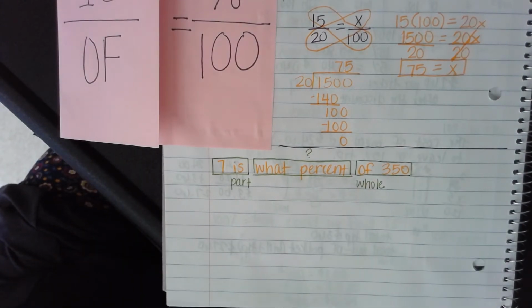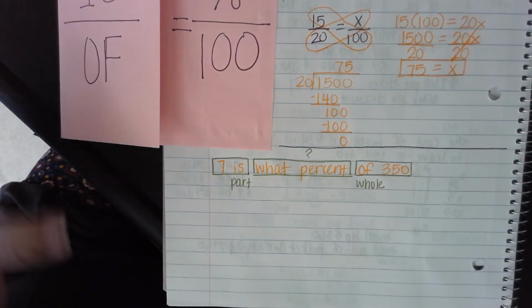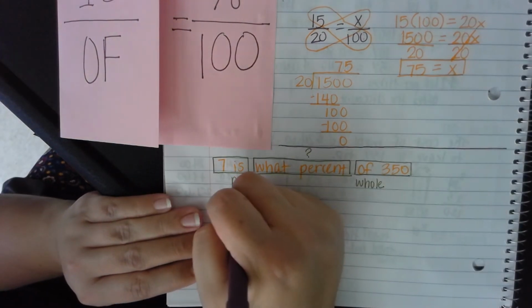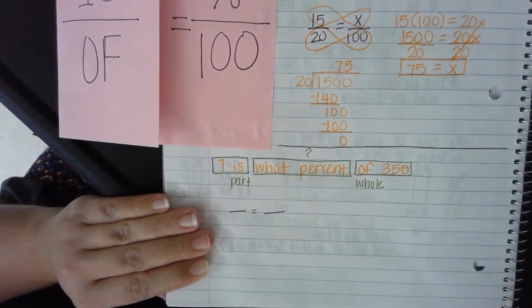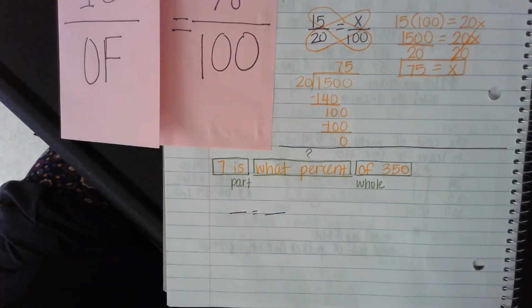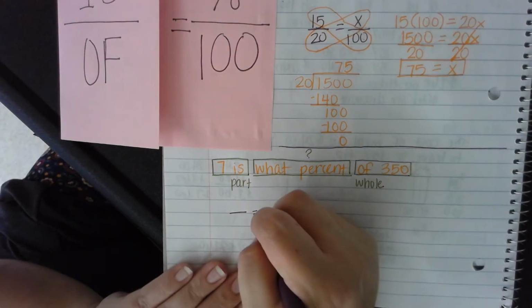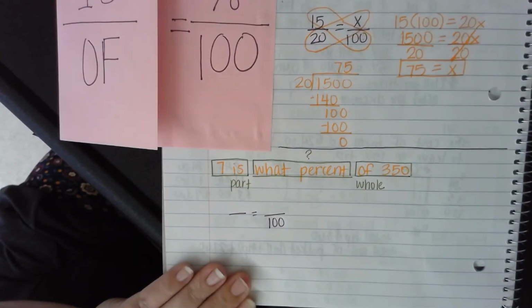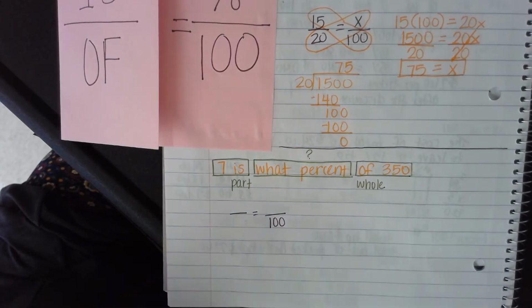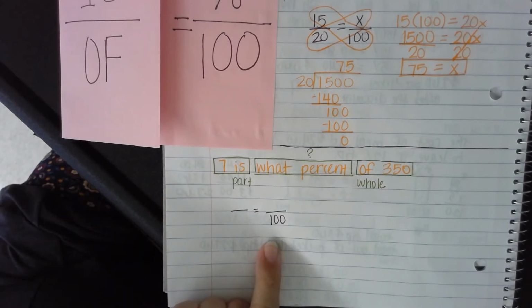So I'm going to set this up using the formula that we put in our foldable. Is over of equals percent over, what is it? 100. 100 goes in the bottom right every single time. Where does it go? Bottom right. Hey brain, remember 100 goes in the bottom right.